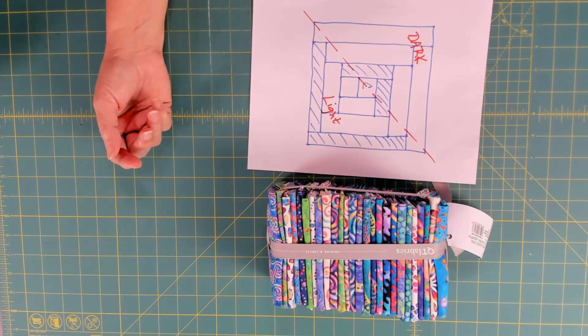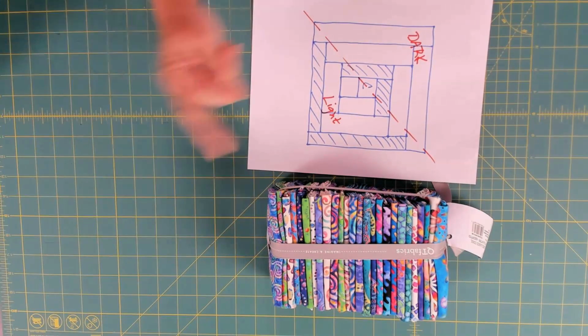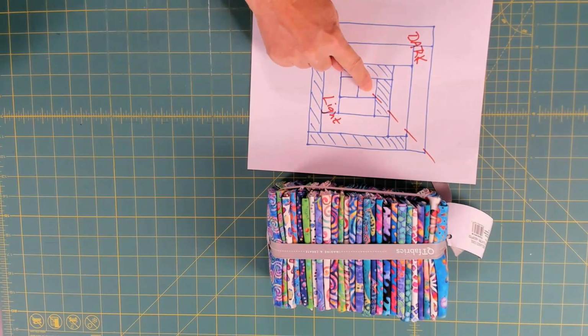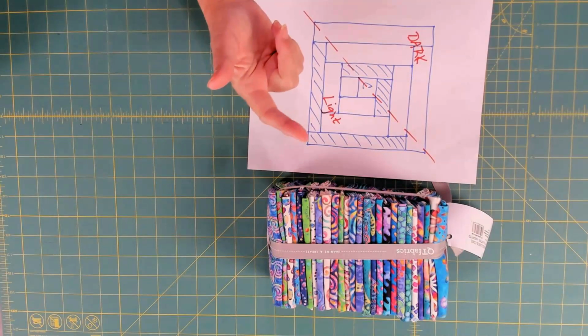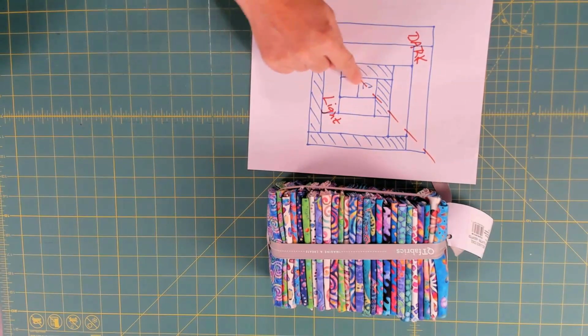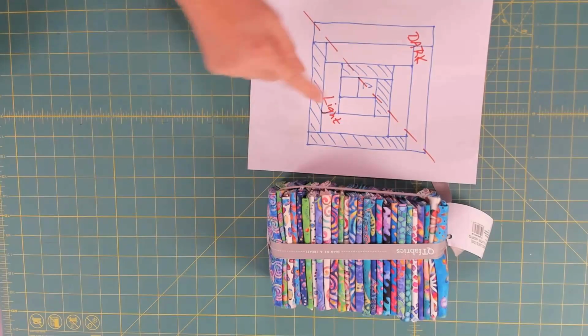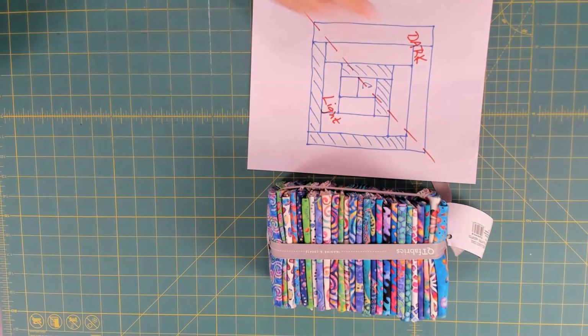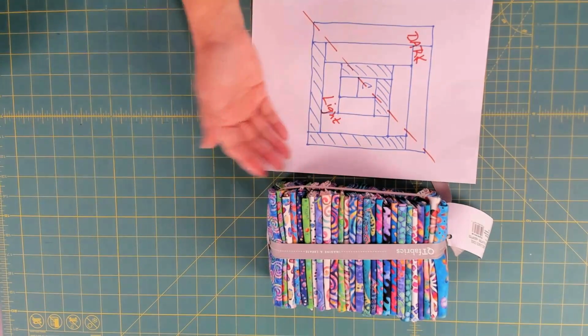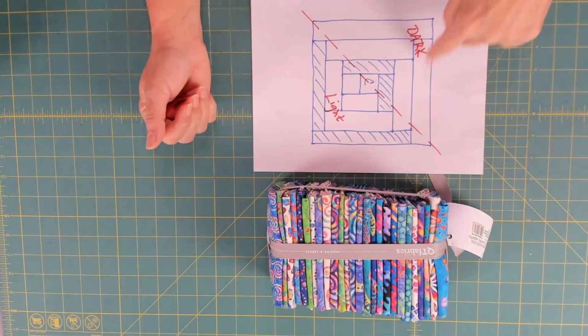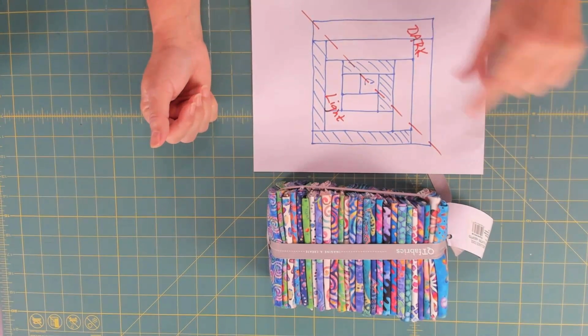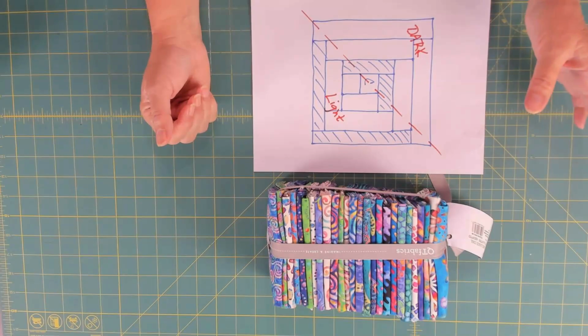And what I'm looking at doing is using a 2-inch width. I'll cut it at 2.5, so my center square will be 2 inches. And I'm going to divide, one will be dark, one will be light. So all these lighter blocks are going to finish at 2 inches. They'll be cut at 2.5.